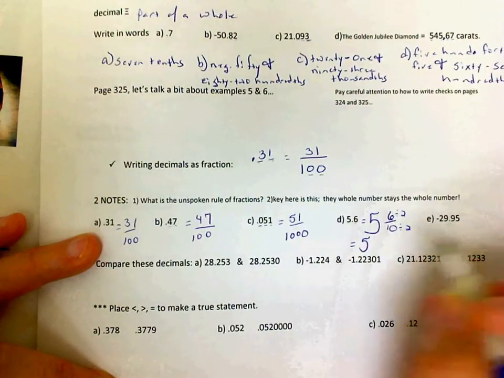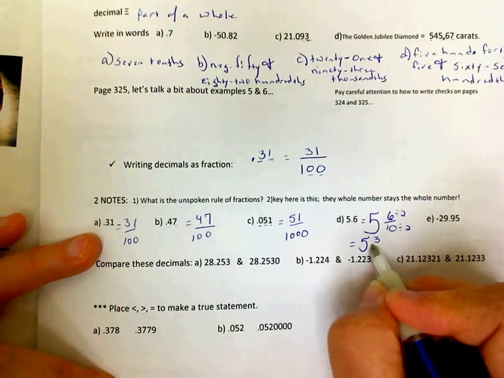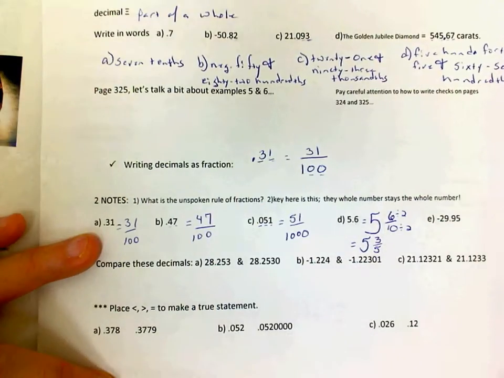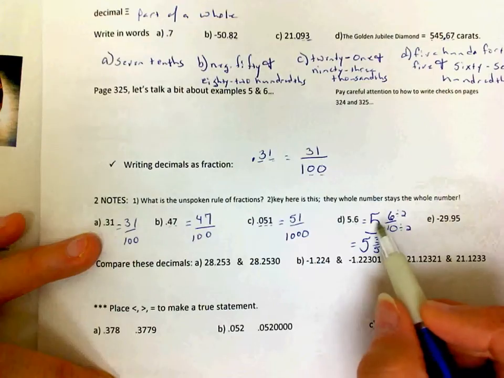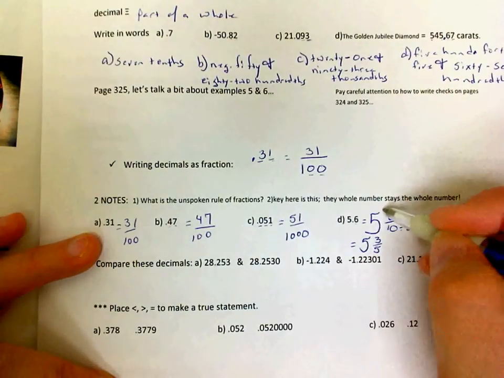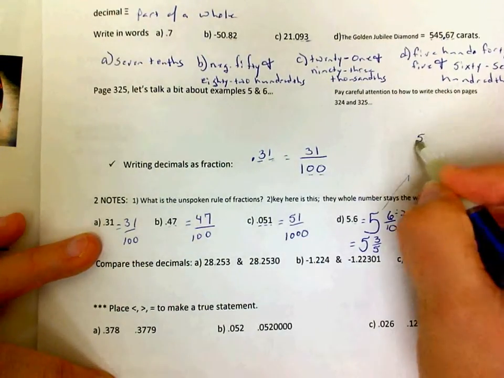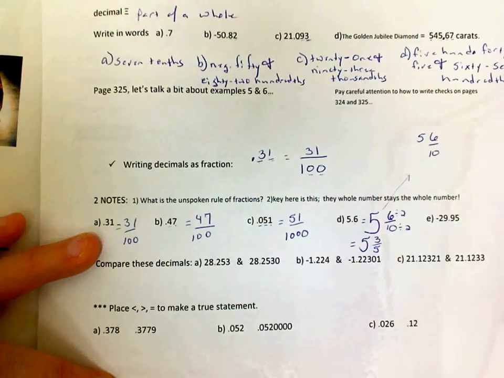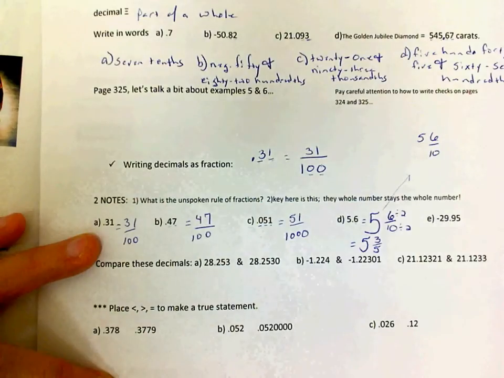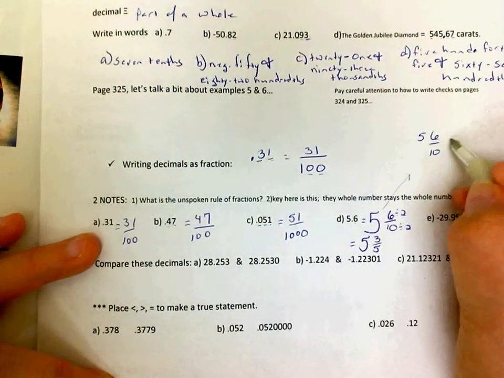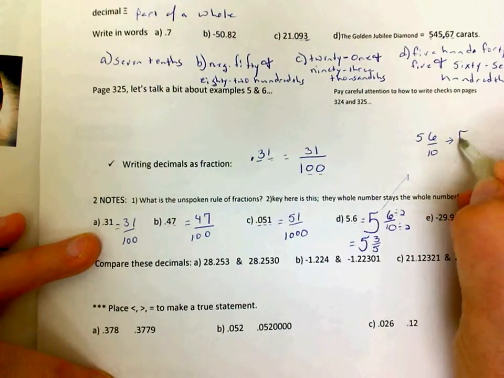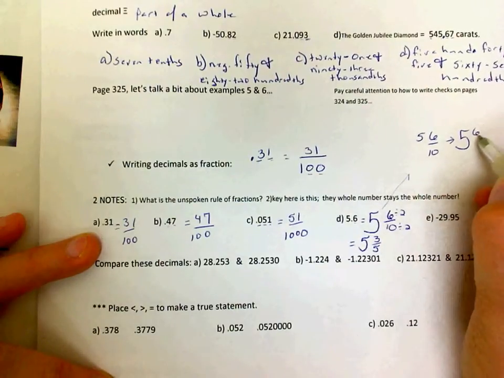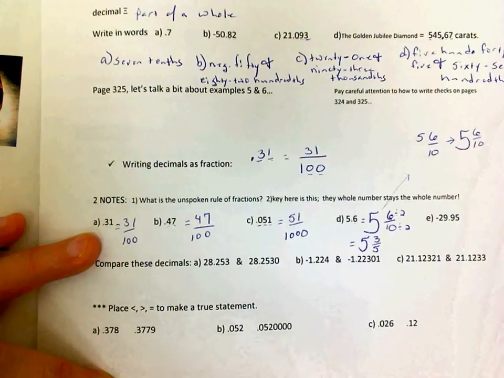So that gives us 5 and 3/5. Notice I did not write 5 and 6/10, because that can be misread as 56 over 10, and then you would get your answer wrong. So you have to make sure you write your whole number big enough that nobody can think it's in the numerator. Okay?